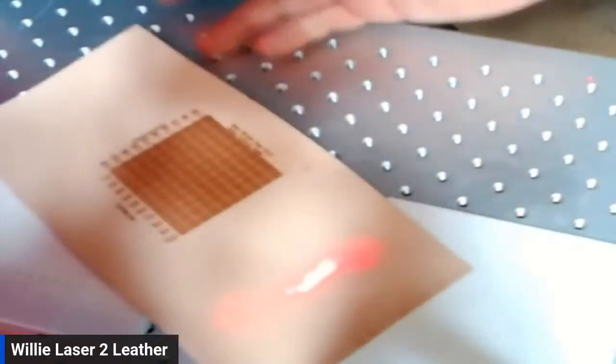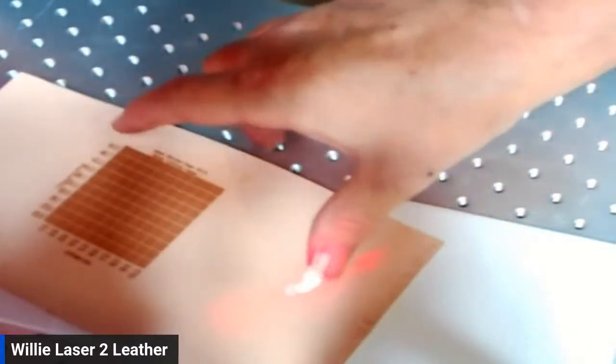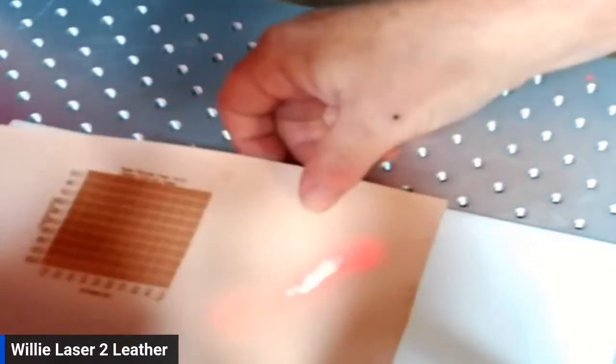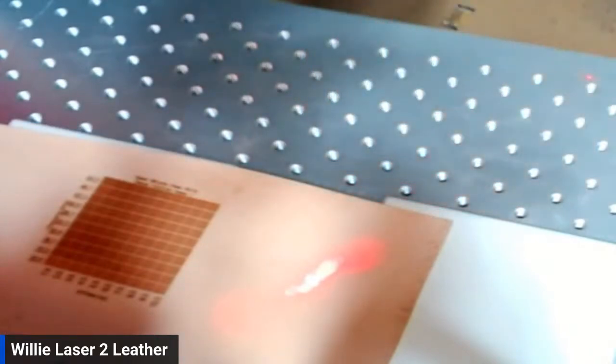All right, let's get this set in here. I've already got my focus. I cheated, so I got the focus in there, and let's frame it up.